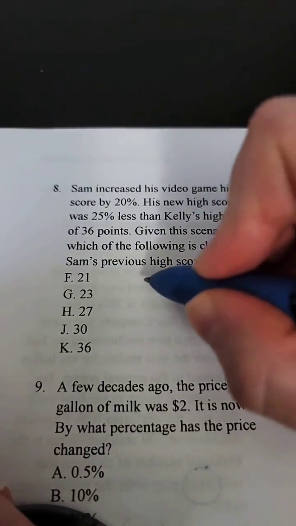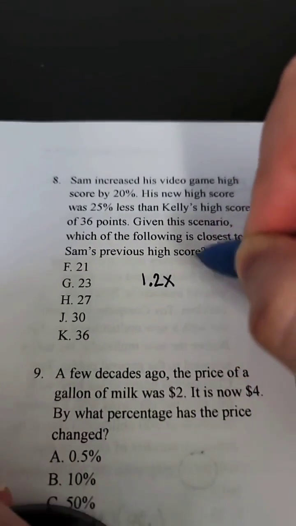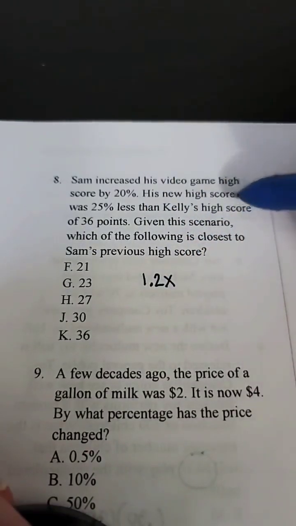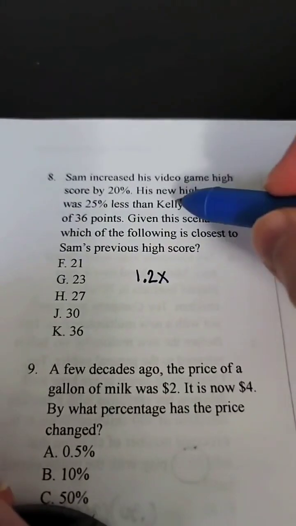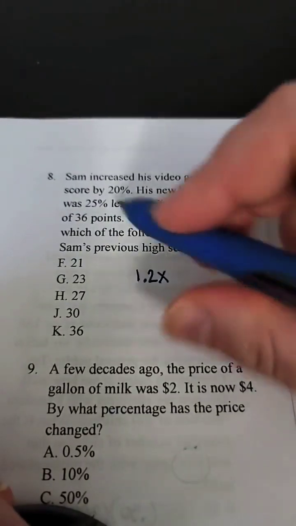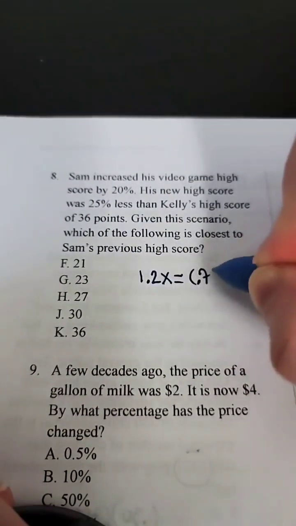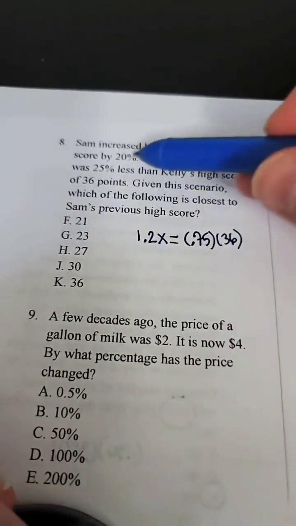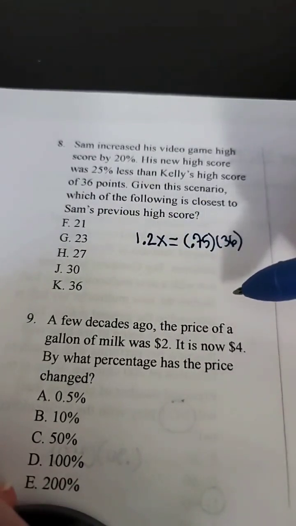So then let's say it's 1.2 times X. And then his new high score is equal to 25% less than Kelly's high score of 36 points. So 25% less would be 75% of 36. So that would be 0.75 times 36. So this is the setup of our equation based off of what they've given us here, and we're just solving for what X is.